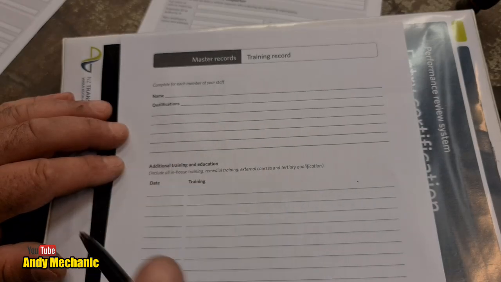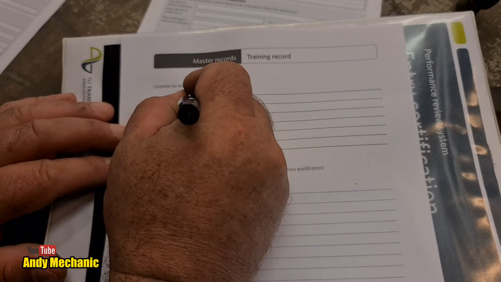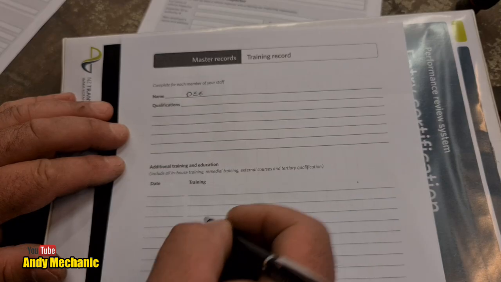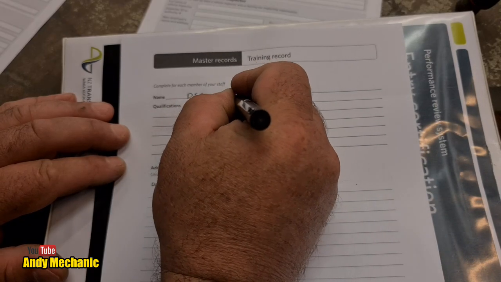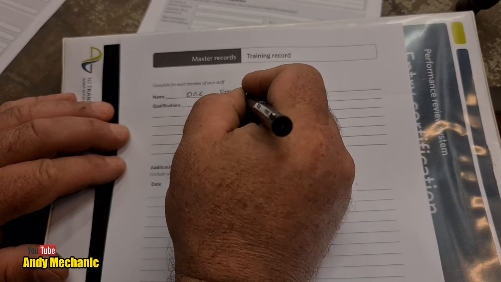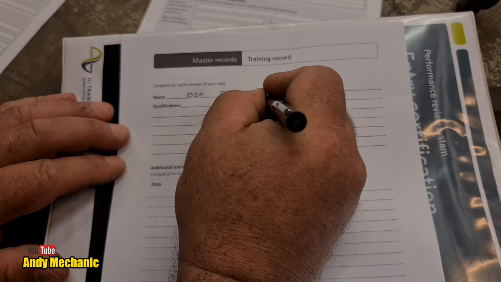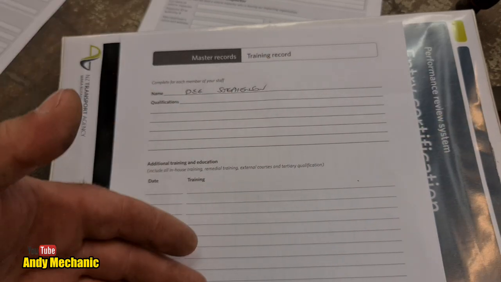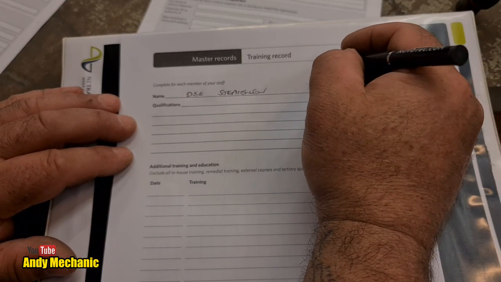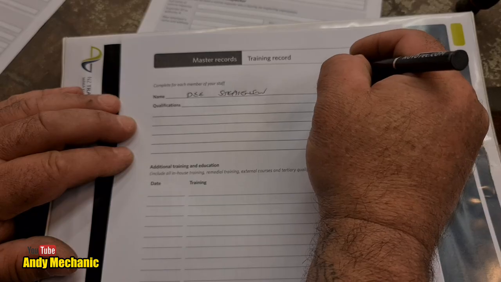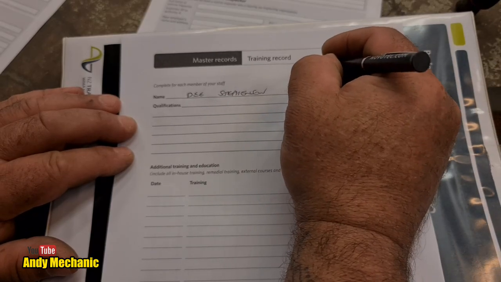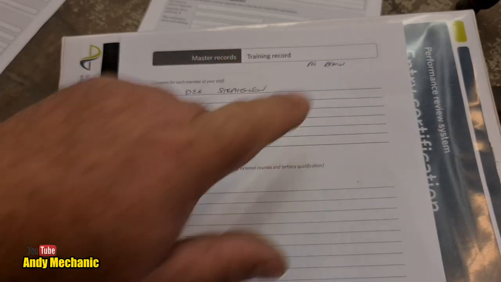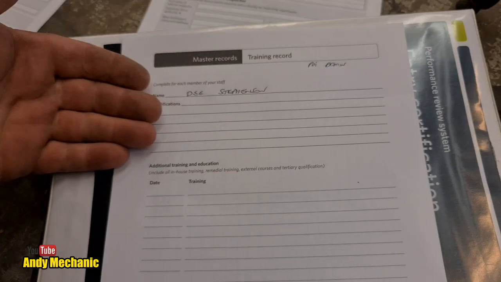So let's say her name is D. Stevenson, PH. Now, D being the admin lady, and I'll just make a note of this, so P.D.I admin. Okay, I put that up there just to make it very clear that D's not a P.D.I inspector.